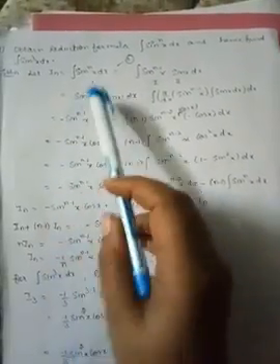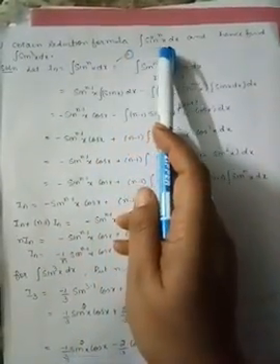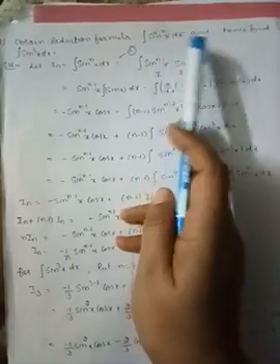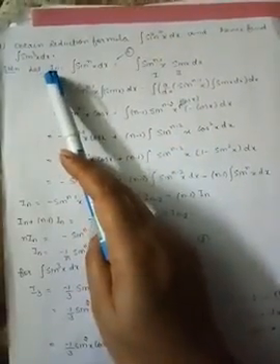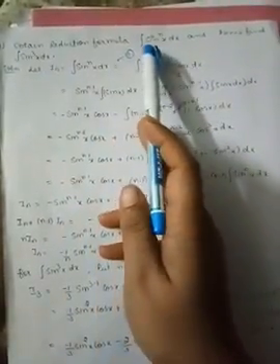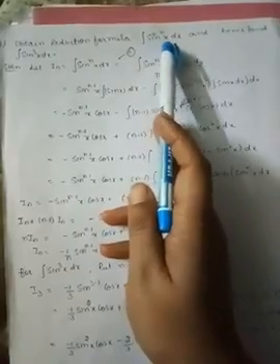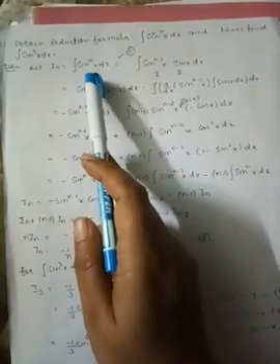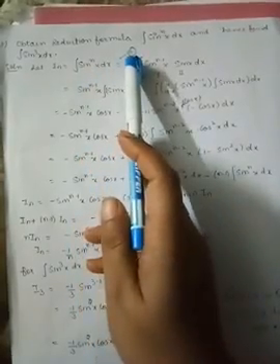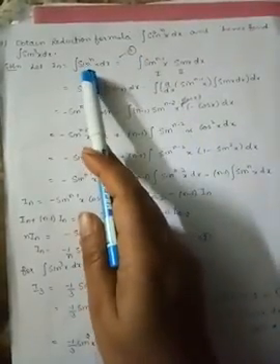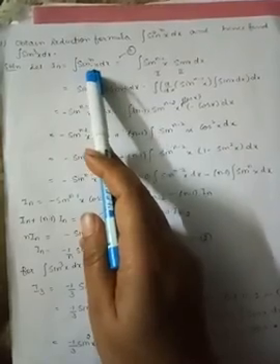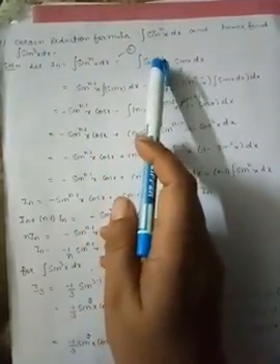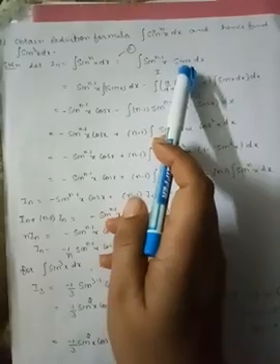Students, today we will obtain the reduction formula of sin^n x, and hence we evaluate the integral of sin^3 x dx. In order to obtain the reduction formula of sin^n x, consider I_n equal to the integral of sin^n x dx. Call this equation number 1, and now split sin^n x into two parts, sin^(n-1) x into sin x.